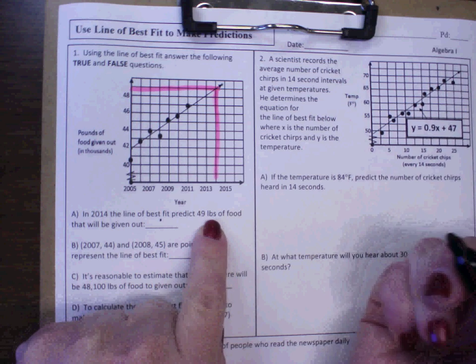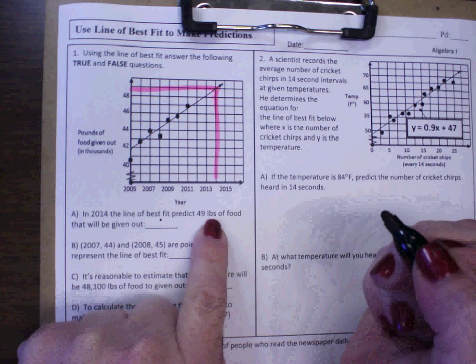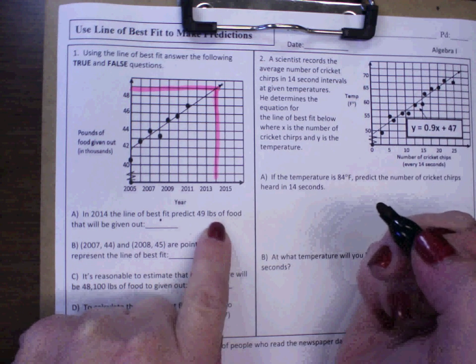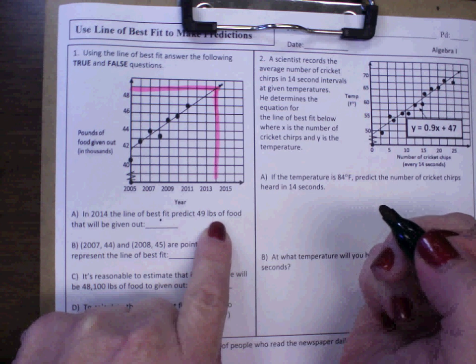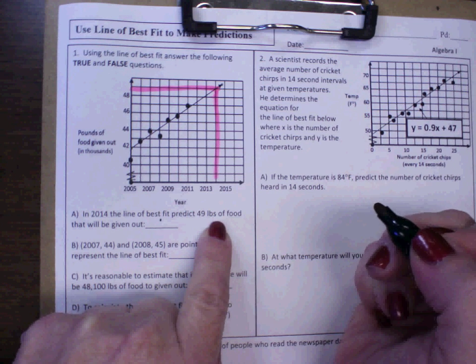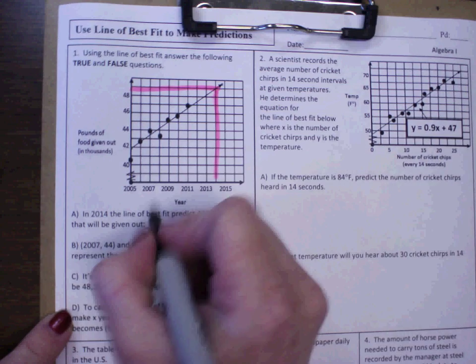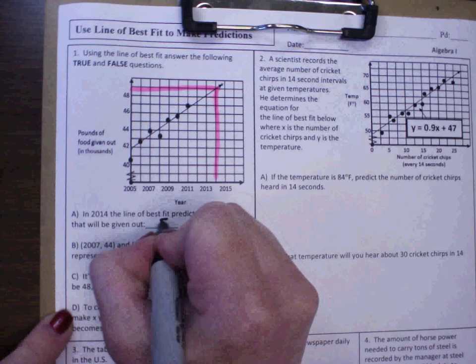You're right. So it should say 49,000 instead of 49. That's how they get us. See, they got me right there. So you're right, it should be false. Thank you, Brian. Give your family 50 points.